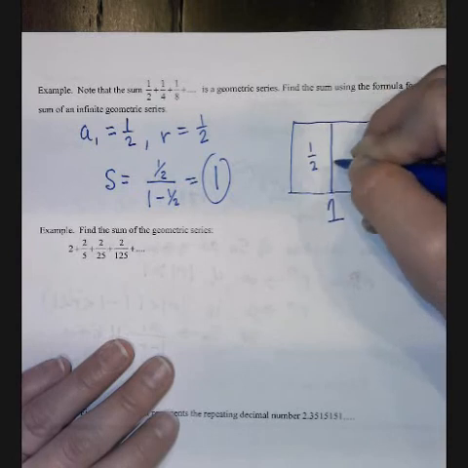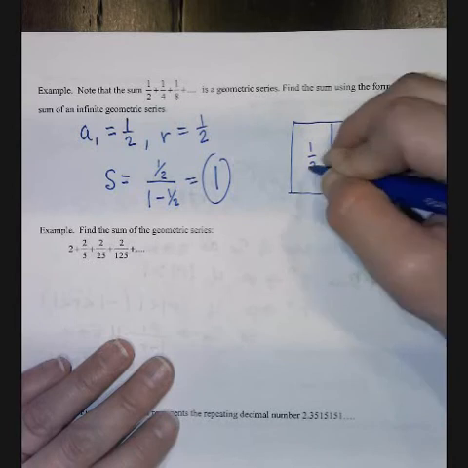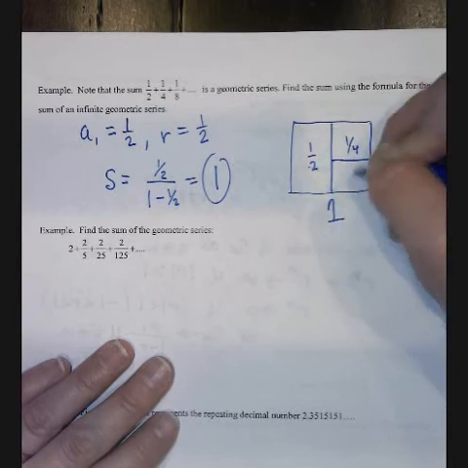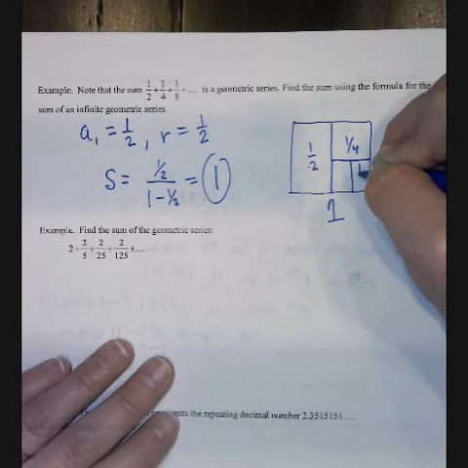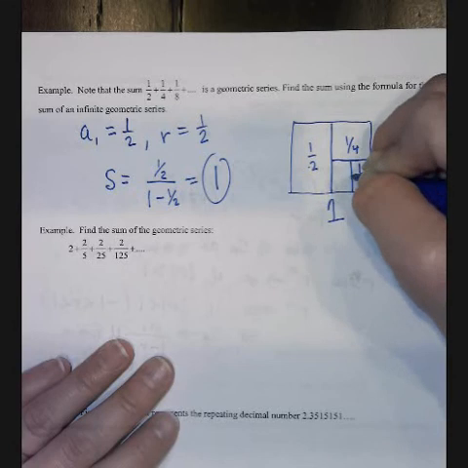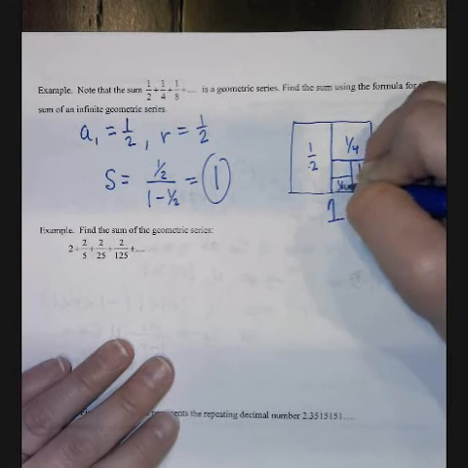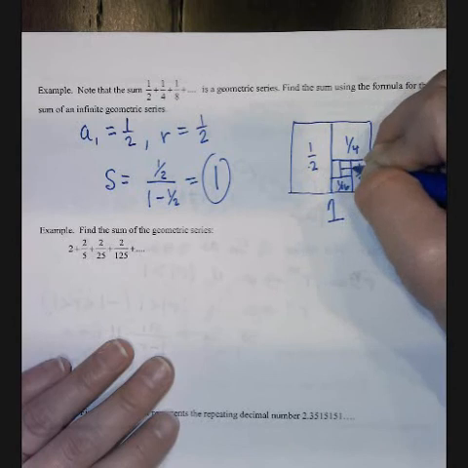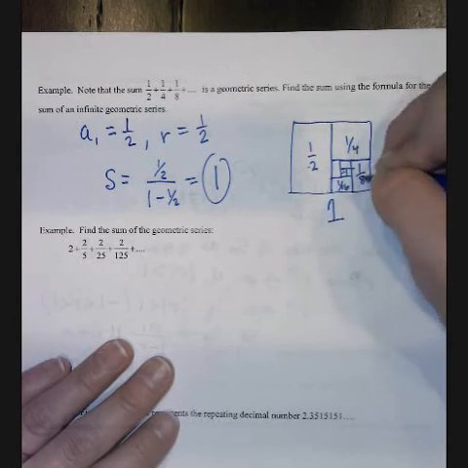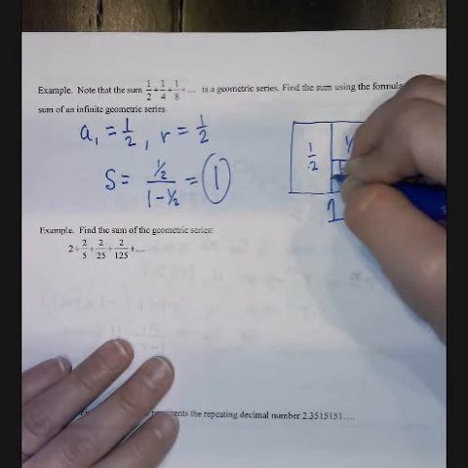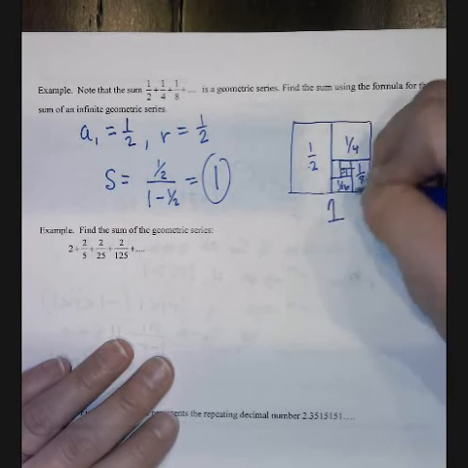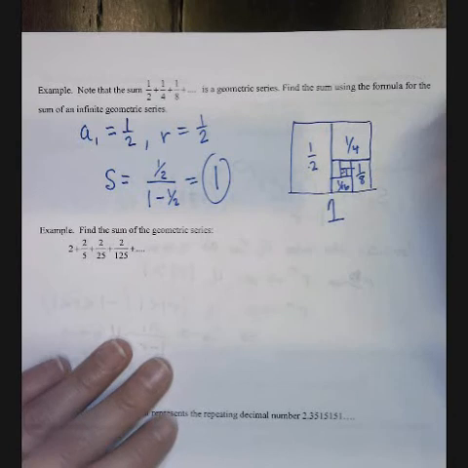And then cut the half in half. Now you've got a 1/4, so you're adding a 1/2 plus a 1/4. Now just keep cutting what's left in half. That's a 1/8, a 1/16, and so forth. And you can see that you could do this forever and ever, and as you're adding up, you just get closer and closer to the whole, which is 1.